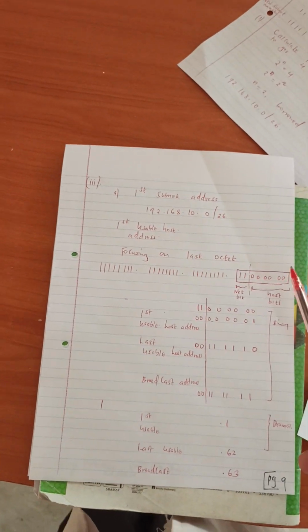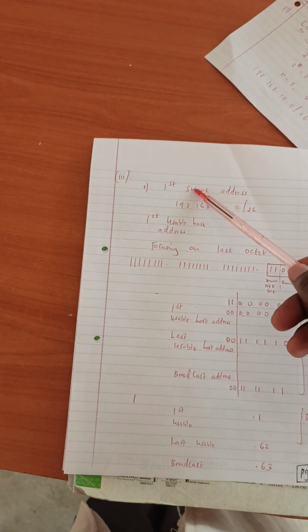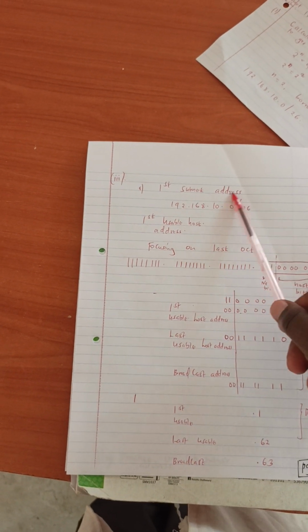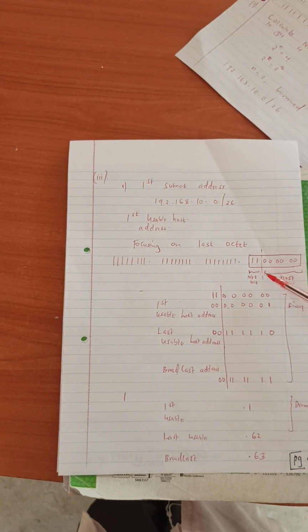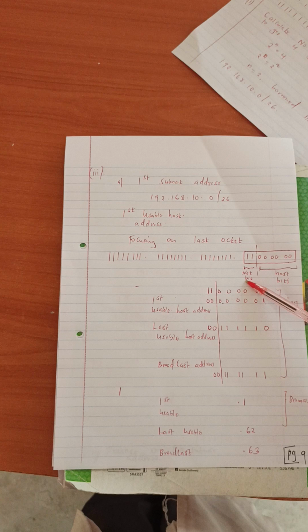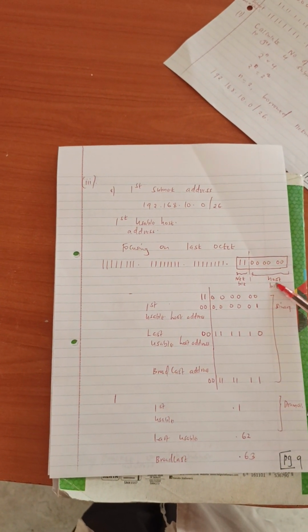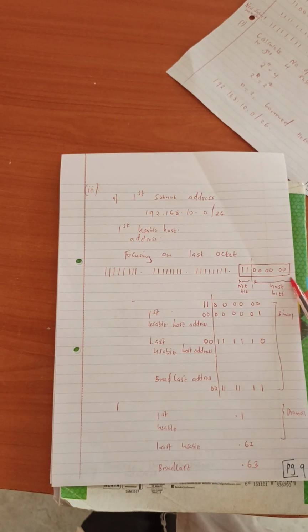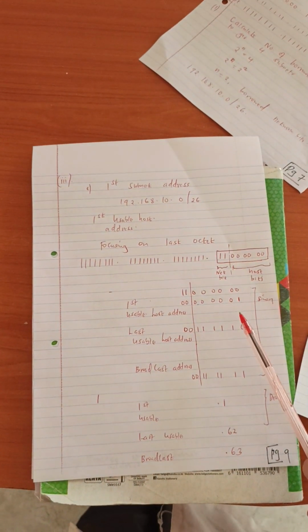So again, let's focus on the first subnet address, which is the one we have as 0. Let's pay close attention to the network bit which we borrowed, and then the host bits. The zeros in this last octet are the hosts.